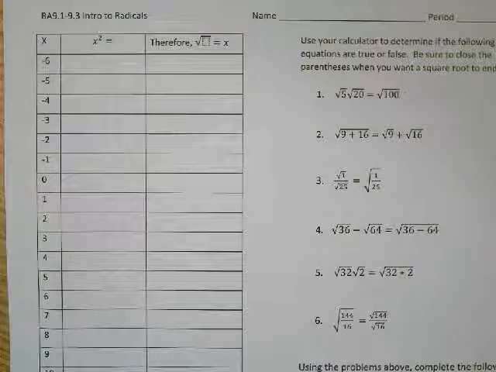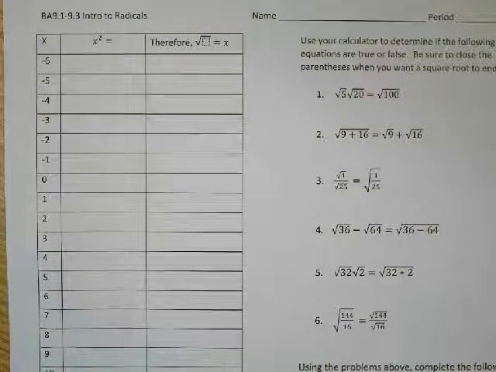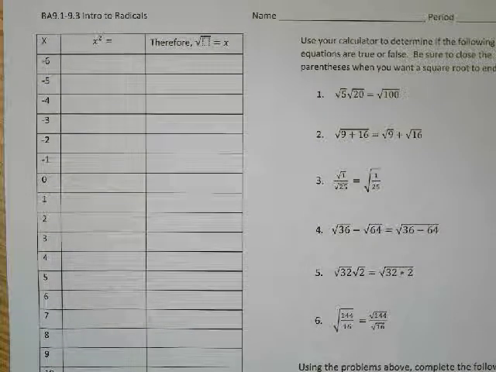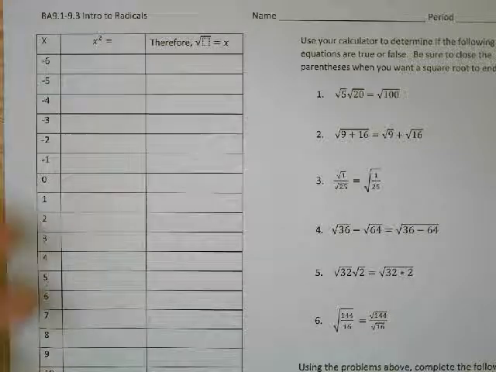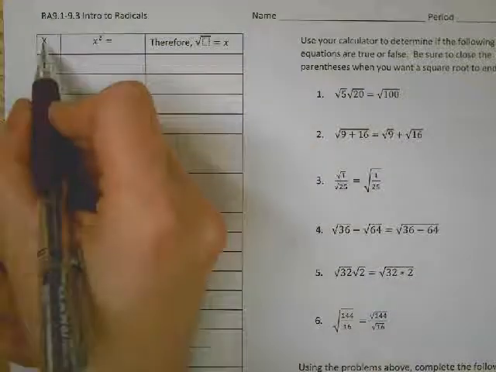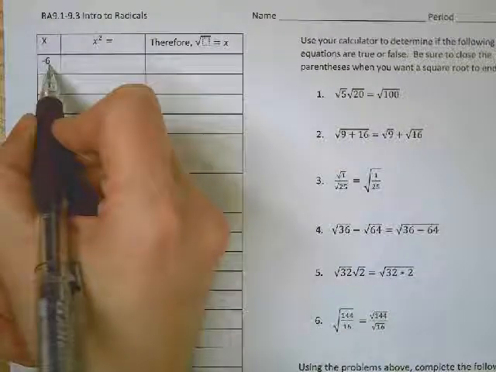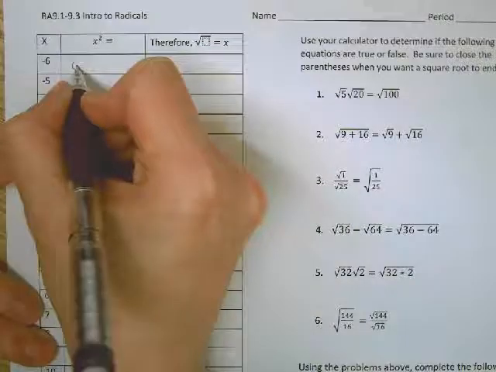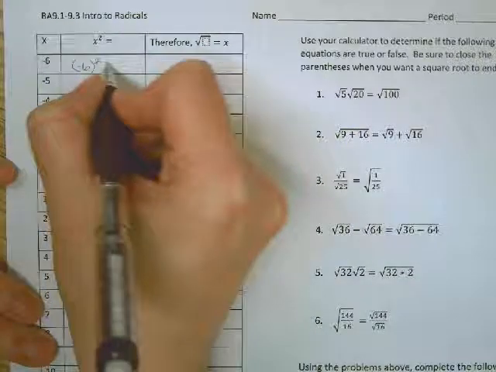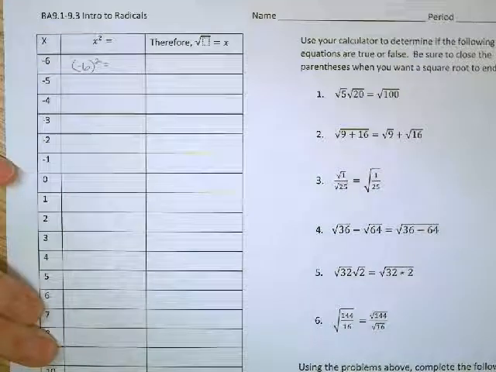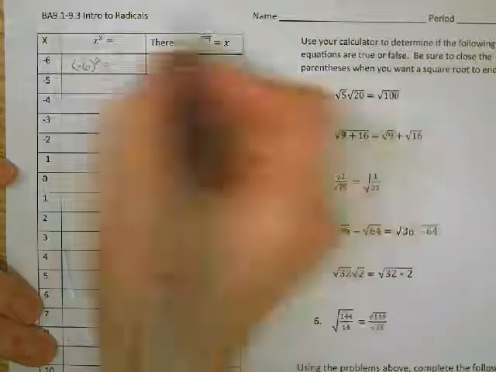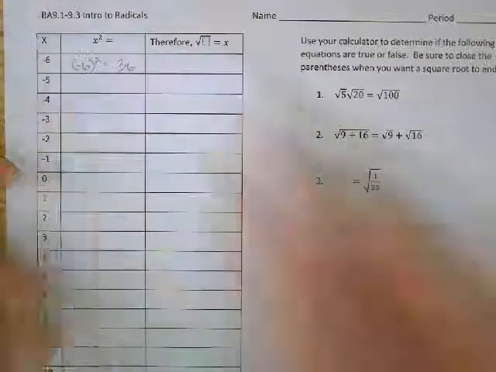So radicals, also known as square root sign, or square roots. If I say rad 36, I mean radical 36, which means the square root of 36. So to talk about what these actually are, if I have an x of, for example, -6, then I'm taking -6 squared. Remember, a negative times a negative is always a positive, so that's going to give me 36.